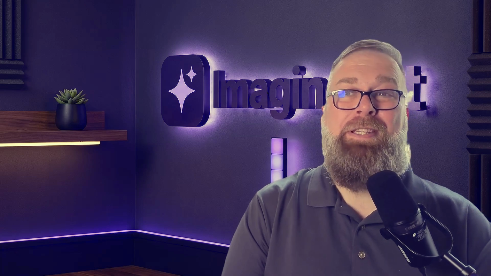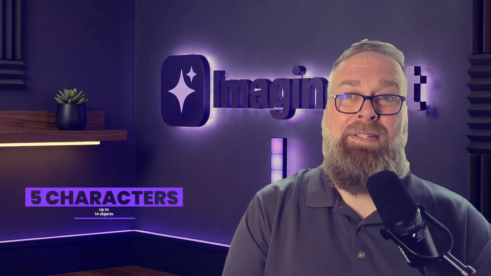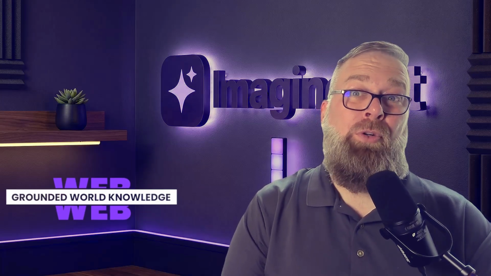Fourth, character consistency. Up to 5 characters and 14 objects maintained in a single workflow. So you can build storyboards, comic panels, visual narratives, and the characters should actually look like the same people from frame to frame. Fifth, web-grounded world knowledge.